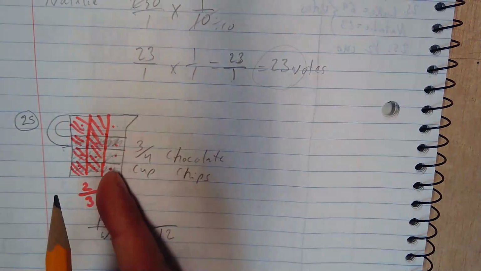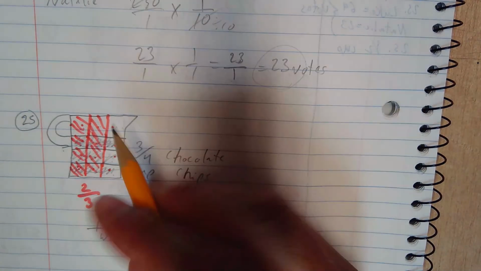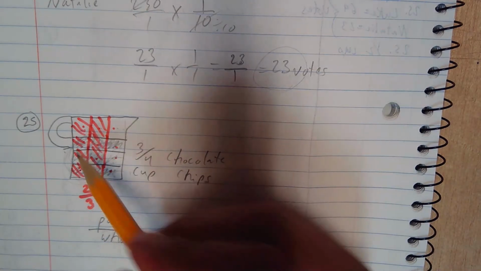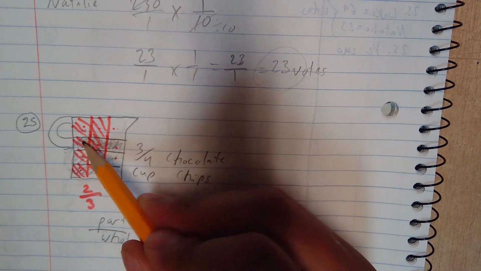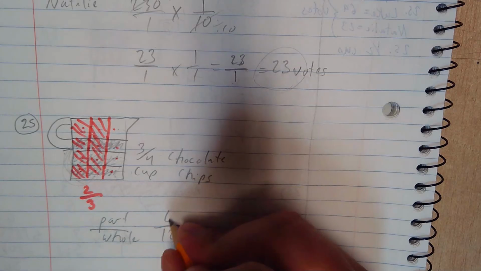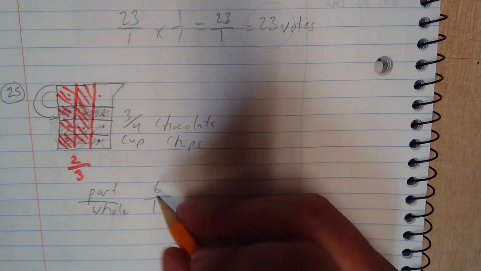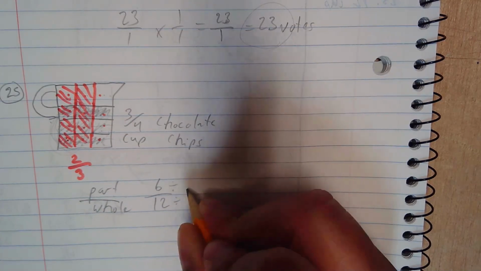And for what we have, we cut that. We're going to ignore this. This doesn't count. We just want this part. How many parts are there? 1, 2, 3, 4, 5, 6. 6/12ths. But what's that? Can we simplify this? Yes, we can.